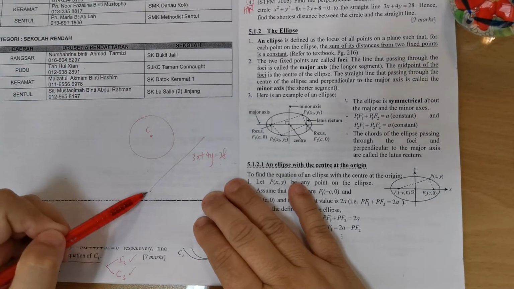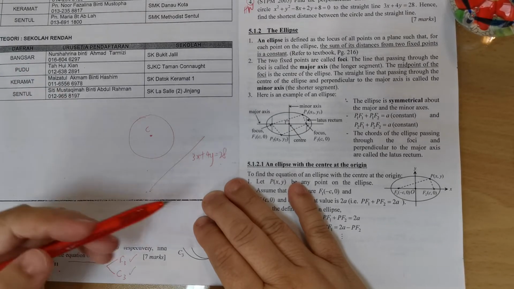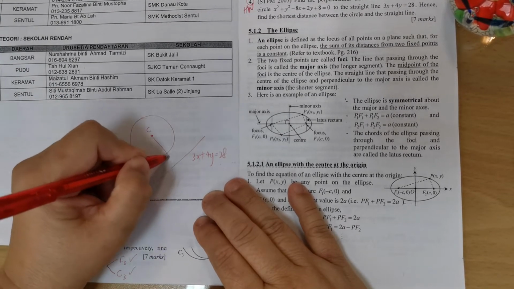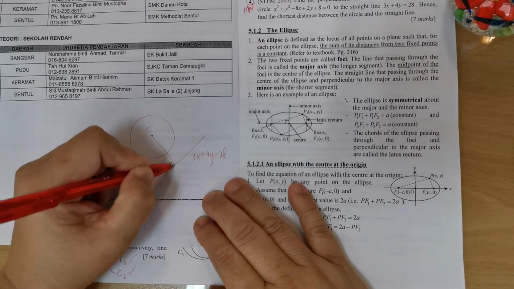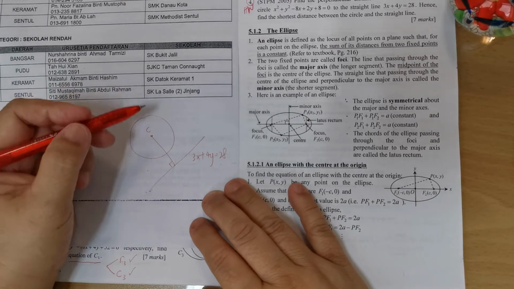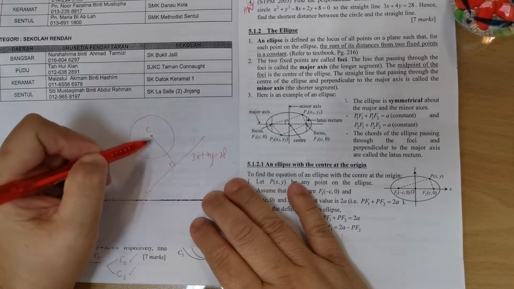They never say this is a tangent. They just say this is a line outside the circle. So find the perpendicular distance. Perpendicular distance means shortest distance, right? So you have the formula for shortest distance D, right?